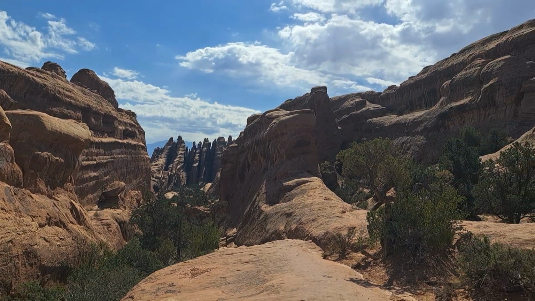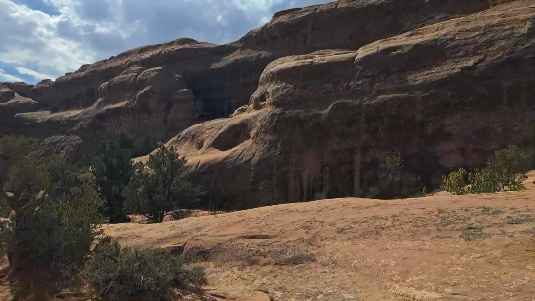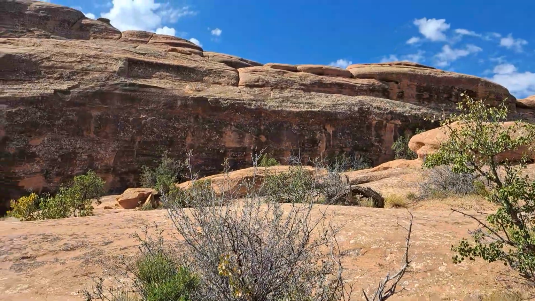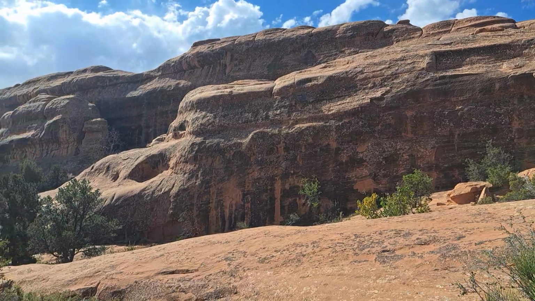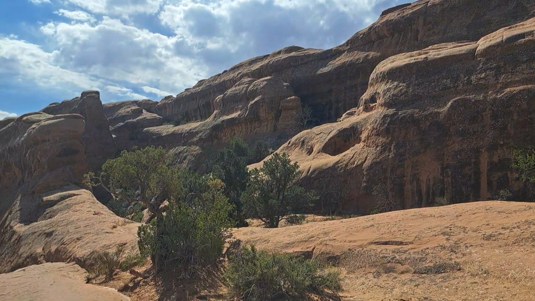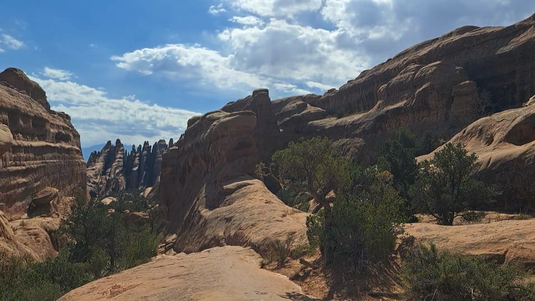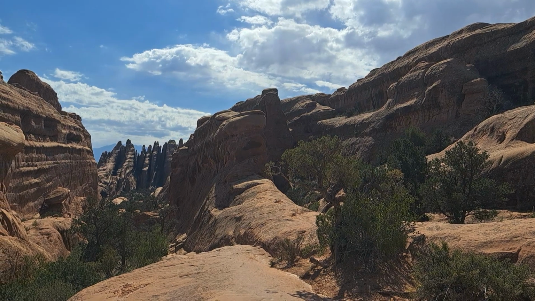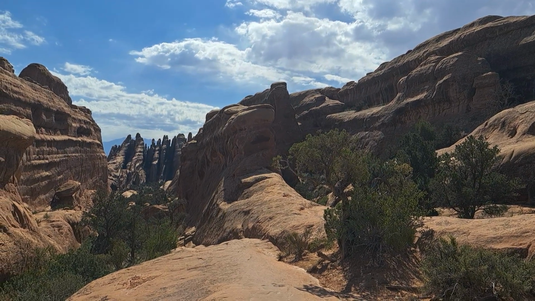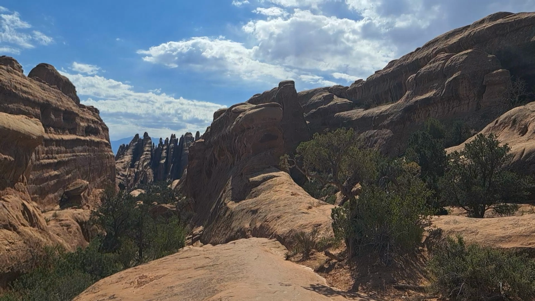And so you figure what happens with these fins is the water will eventually approach the lower part of the fin where it is a bit more erosive, and eventually that will allow an opening to form. Therefore, an arch is created.